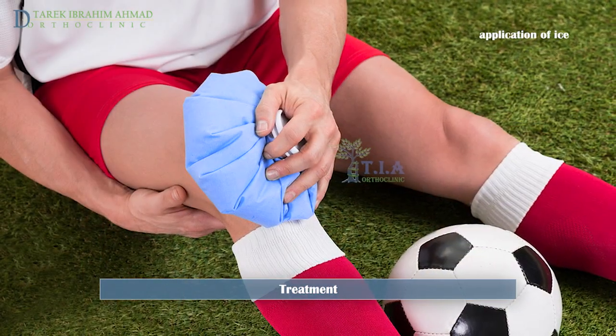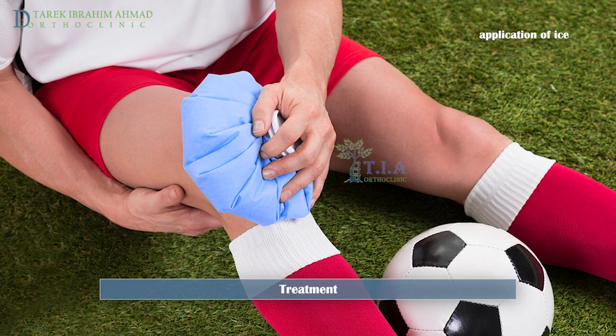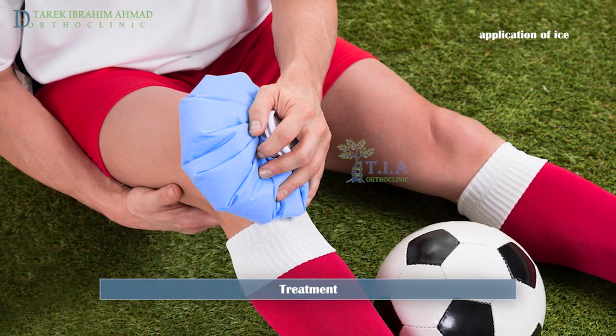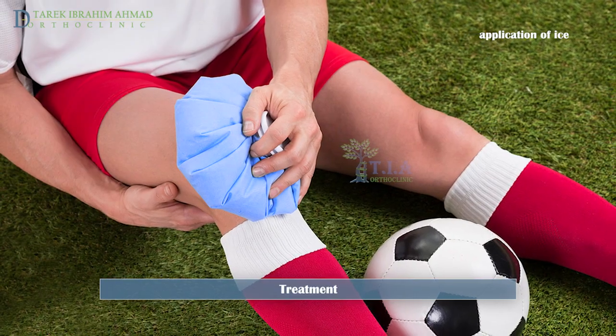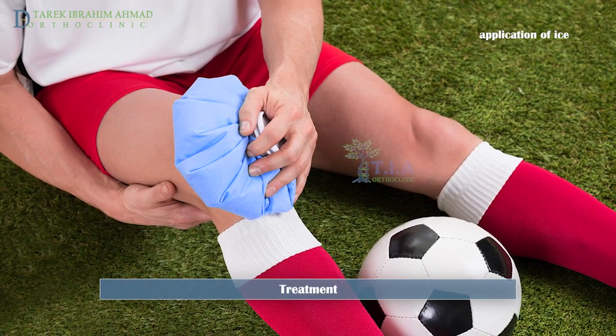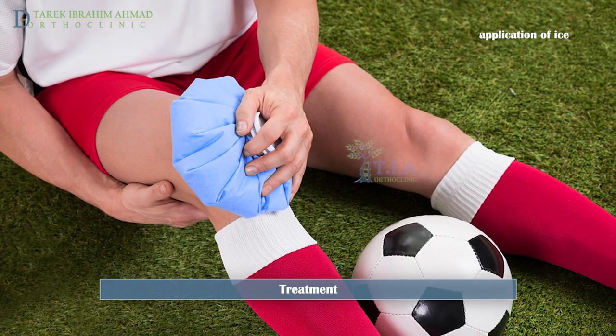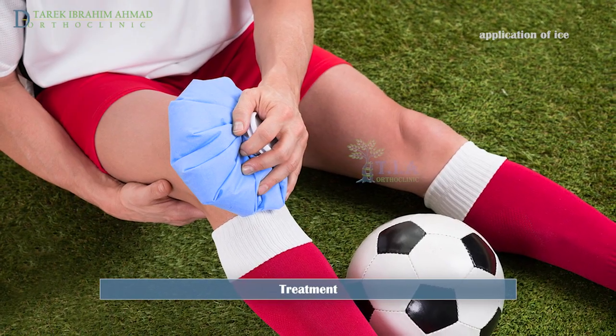The application of ice to the involved area after participating in sports activity may be helpful in reducing pain and swelling. Ice should be applied for 20 to 30 minutes at a time at least twice per day. Do not apply ice directly to the skin.